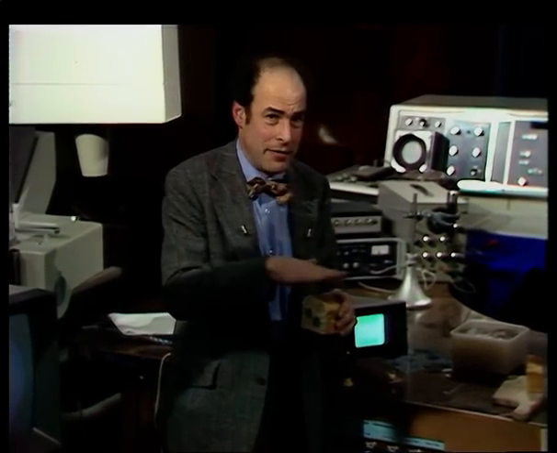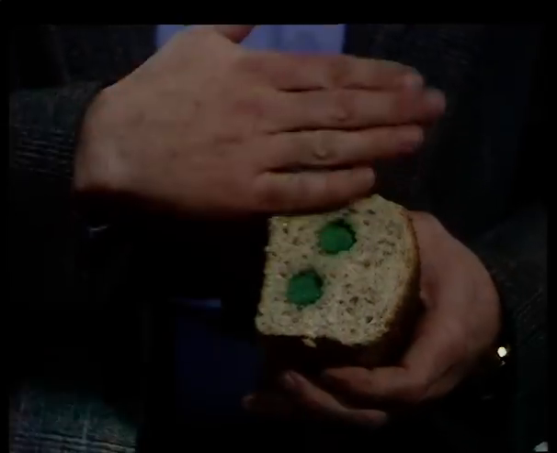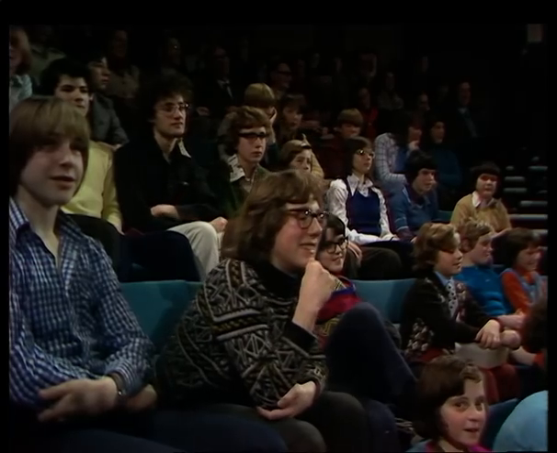Now, what you see here is an entirely different view. Instead of being a shadow graph, this is a slice. And a view of this kind is actually called a tomogram. Now, the derivation of this word is that tomos is Greek for slice. So a tomograph is really a device for drawing slices.